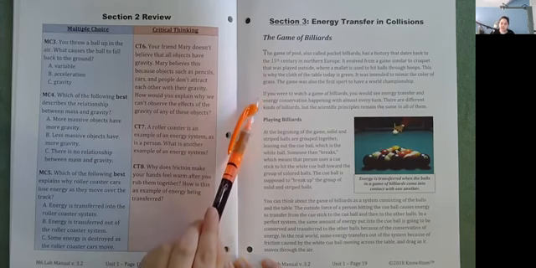If you were to watch a game of billiards, you would see energy transfer and energy conservation happening with almost every turn. There are different kinds of billiards, but the scientific principles remain the same in all of them.